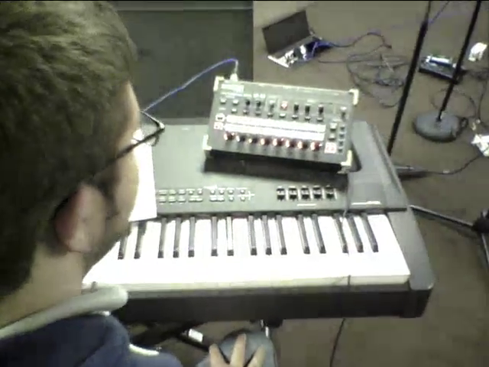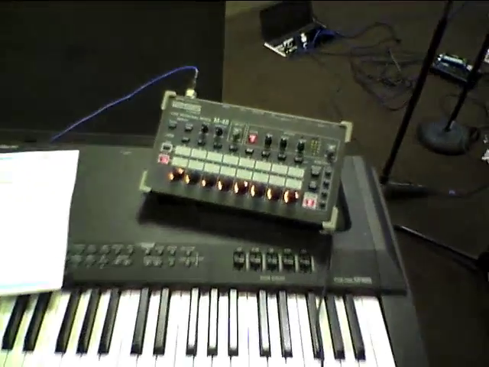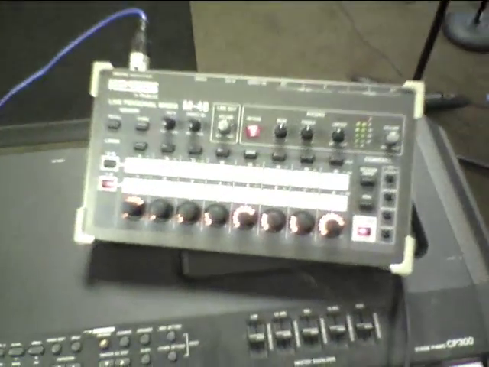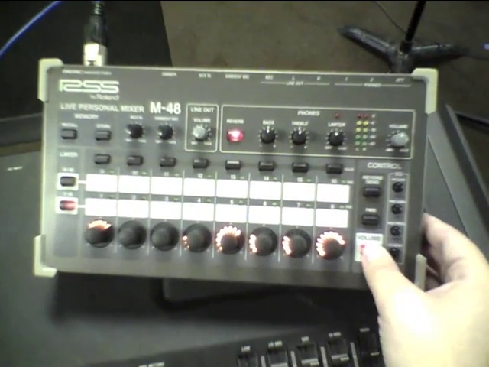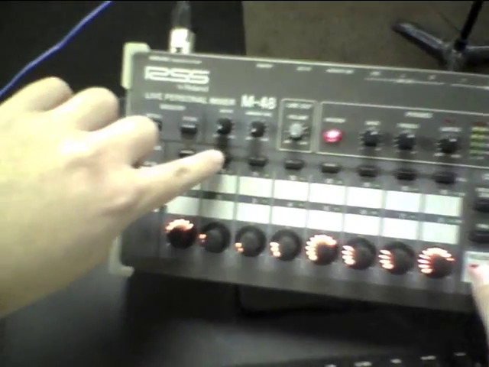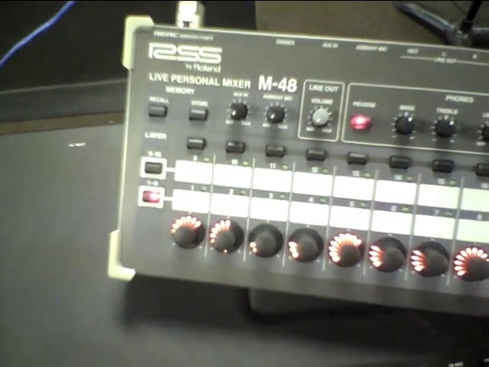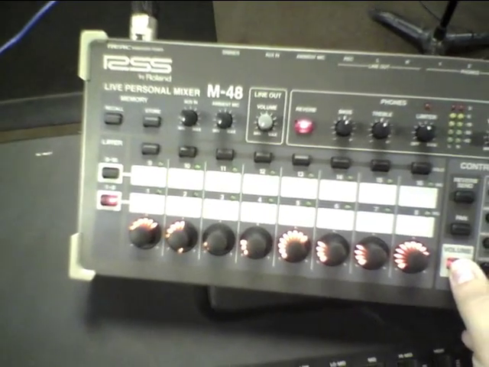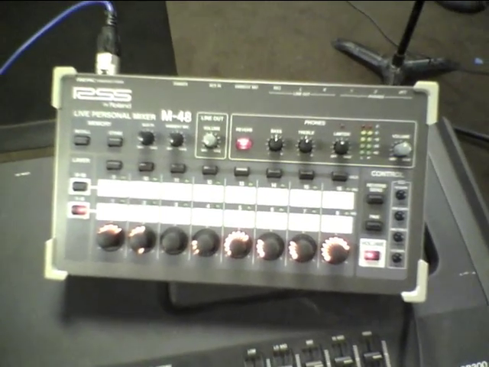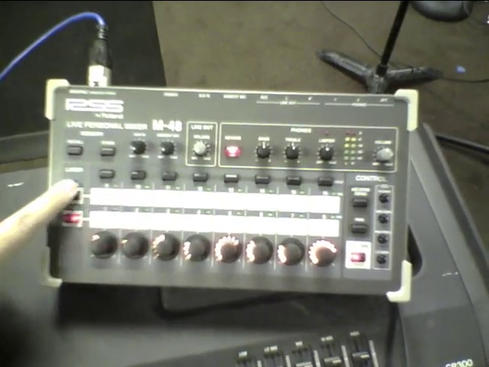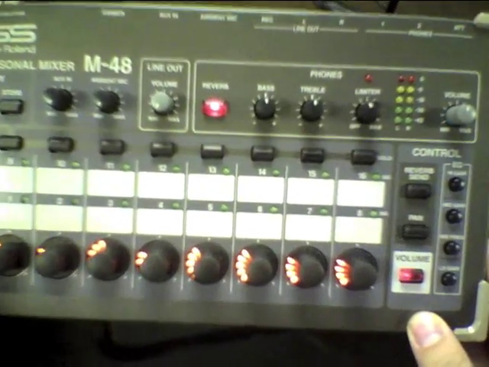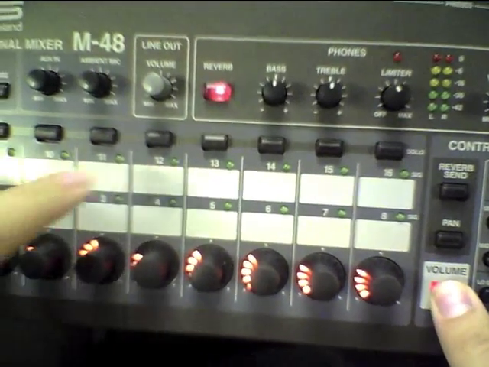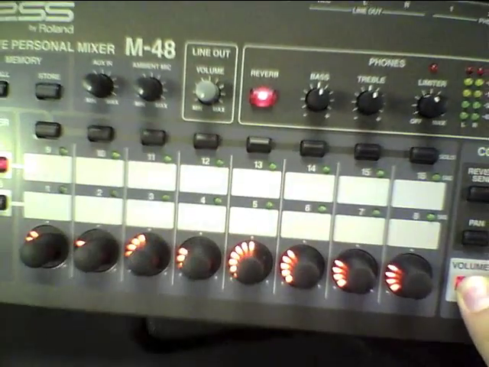So if you want to go in and reset the volume on a particular channel of your M-48 mixer, all you have to do is if you hold down the volume button and select the channel, it will reset it to the nominal level that is selected for your scene. So if you wanted to do it for channel 13, you would make sure that you have bank 9 through 16 selected. You would hold down volume and click channel 13.